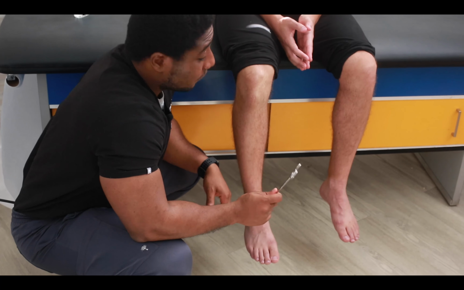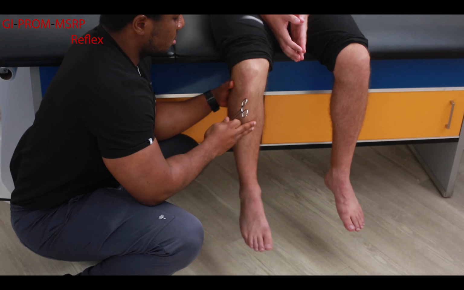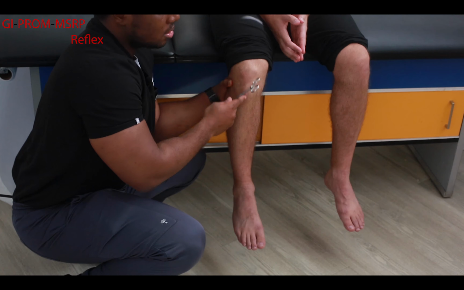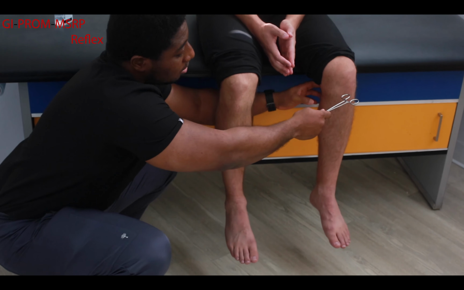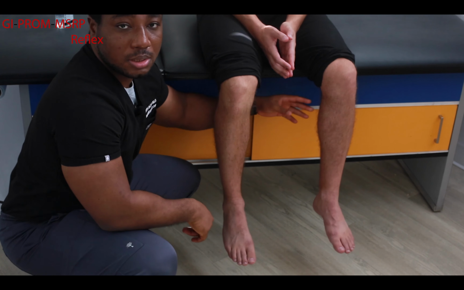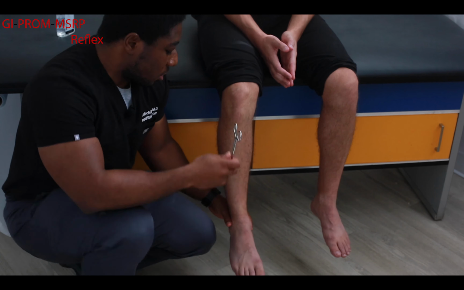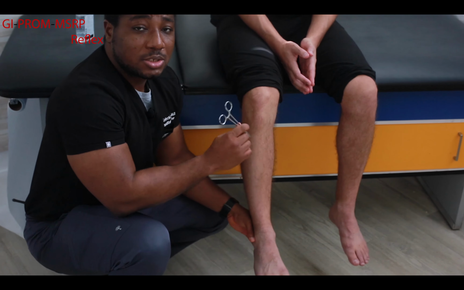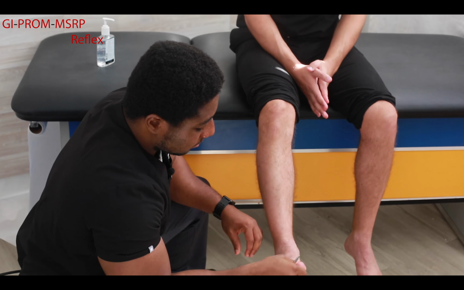I'm going to check for reflexes. So just relax, please. Swing, swing. Okay? 2. I'm going to do it on the other side as well. 2 plus. All right. So if you're doing this and you're going to do sensation, it is not complete without a Babinski reflex.